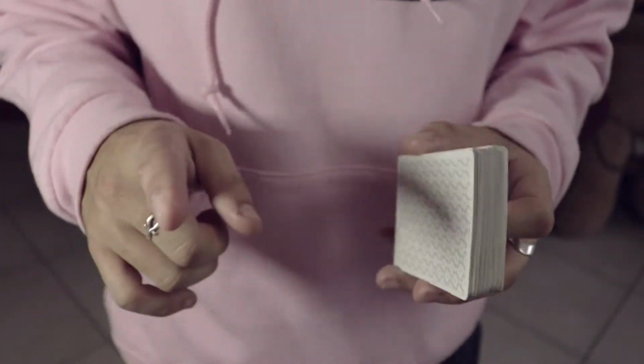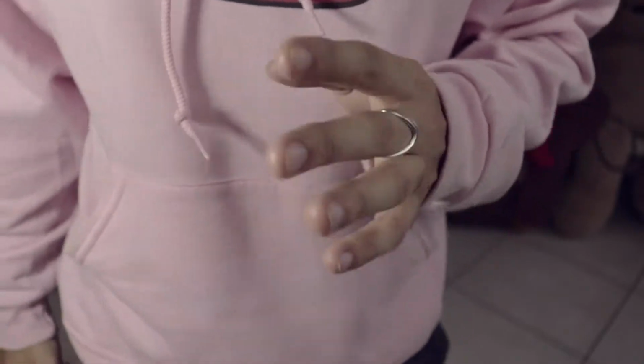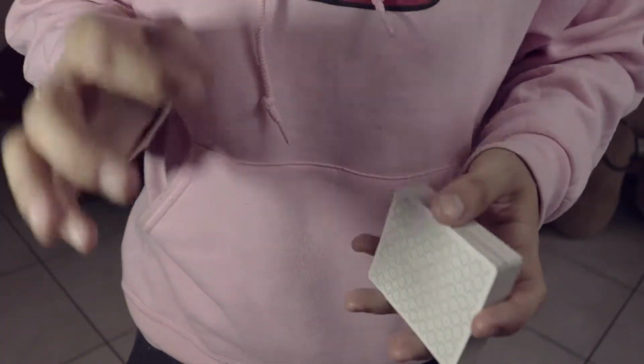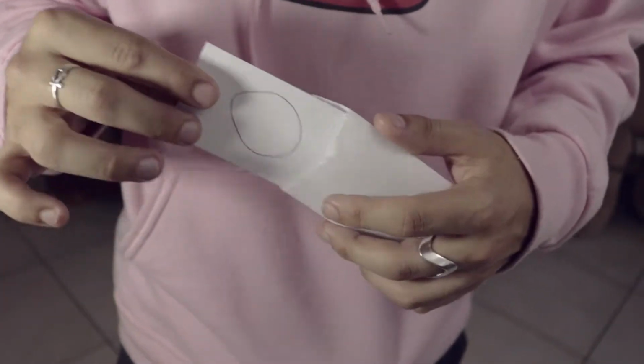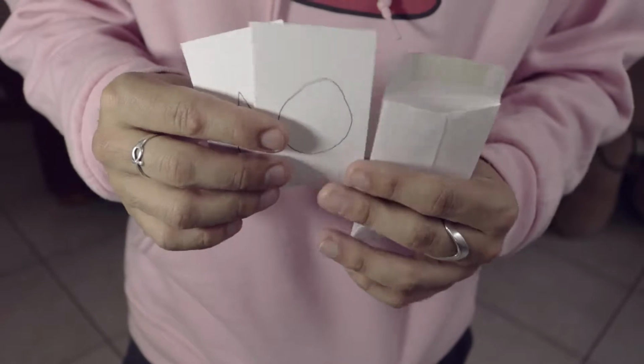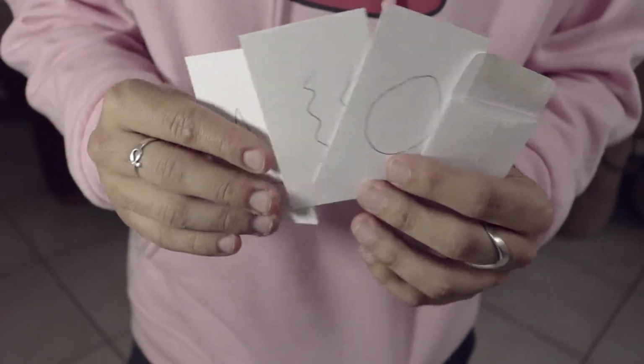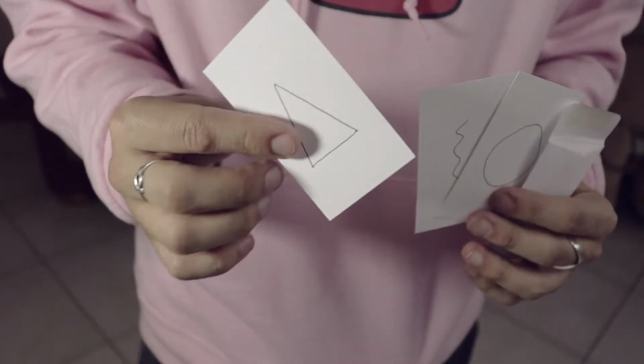So I'm going to give you guys a little bit of an example of something you guys could carry on yourself at all times that uses multiple outs and is very, very strong. So for this, we have a little bit of an envelope. Now, in this envelope, we have 3 cards. A circle, we have a wavy line, and we have a triangle.